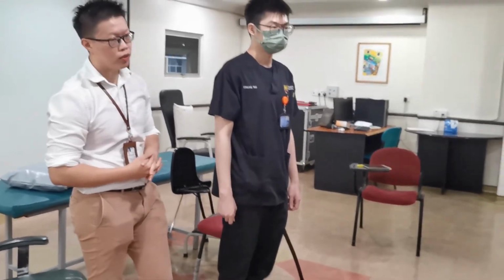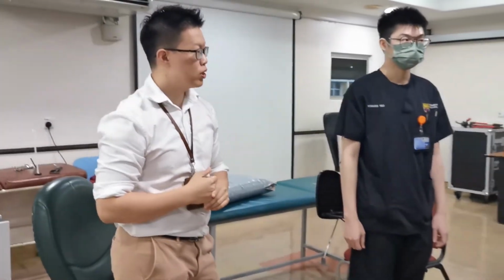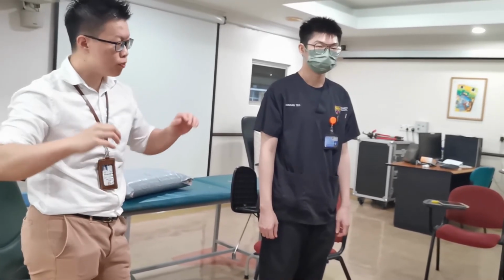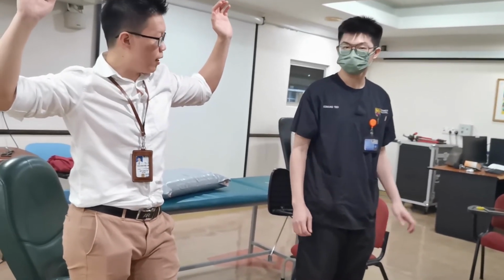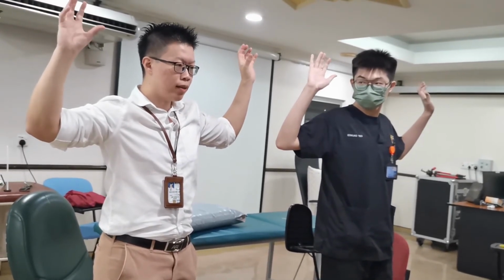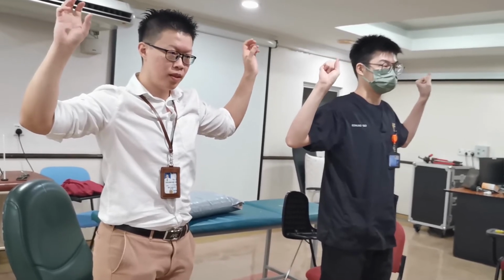Okay? Now, last one. Roos test, R-O-O-S. How do you do Roos test? It's also called the elevated arm stress test, E-A-S-T. Okay? Roos test is like this. You abduct the shoulder 90, flex the elbow 90. Ask the patient to gently open and close, open and close, open and close for 3 minutes. Okay? And it will produce that kind of numbness and weakness in your upper limb. So 3 tests for thoracic outlet.